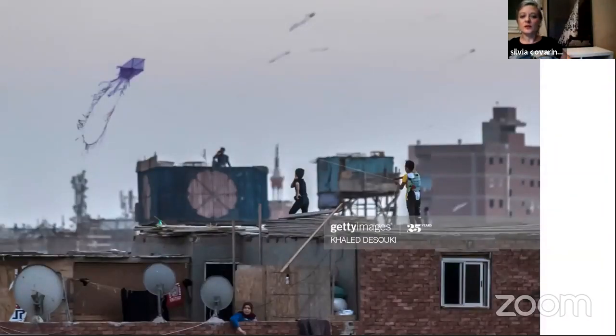And when we are talking about icons and references, of course the skyline of the city is very important. This is one of the typical images of Cairo: the sky, the rooftops, and the kids playing with the kite, no?